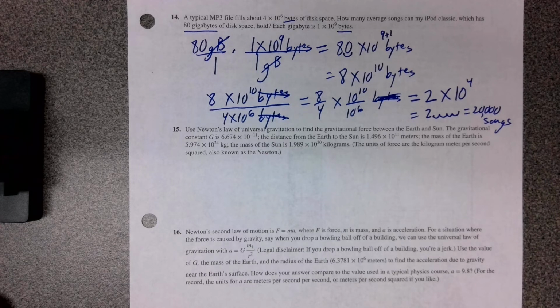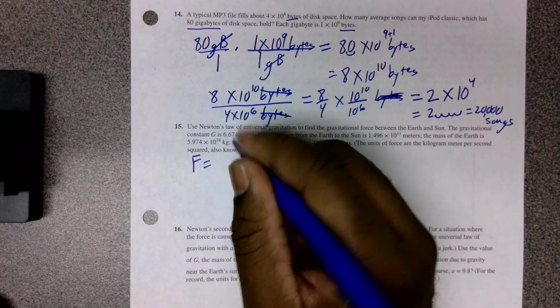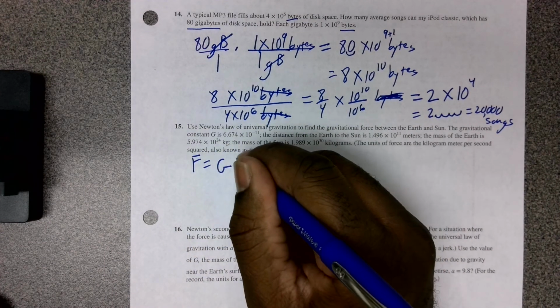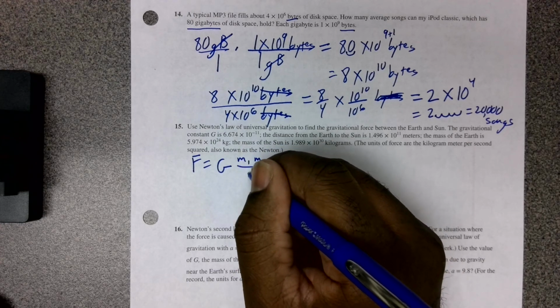The mass of the Earth is 5.974 times 10 to the 24th kilograms. The mass of the Sun is 1.989 times 10 to the 30th kilograms. The units of force are kilograms meter per second squared, also known as the Newton. So we would take the formula of force. Force is equal to G times m sub 1 times m sub 2 all over r squared.